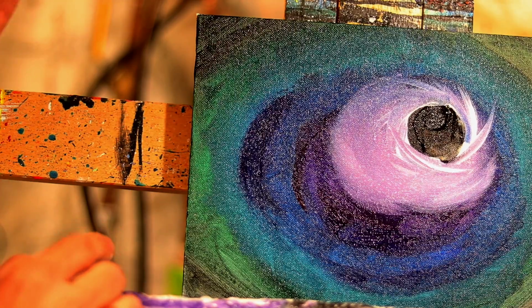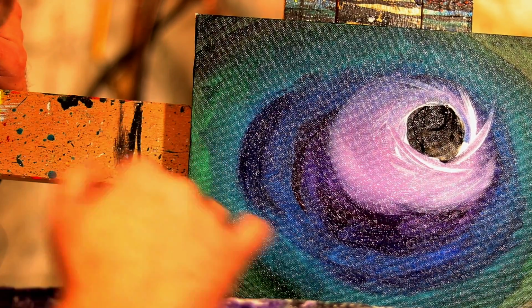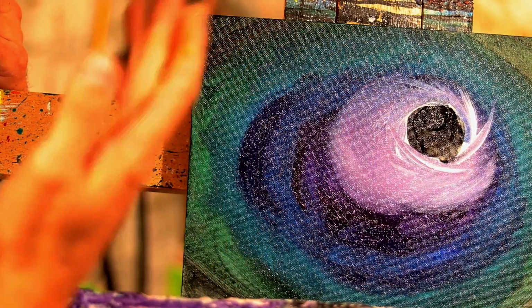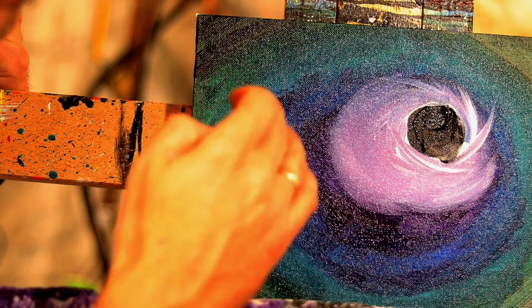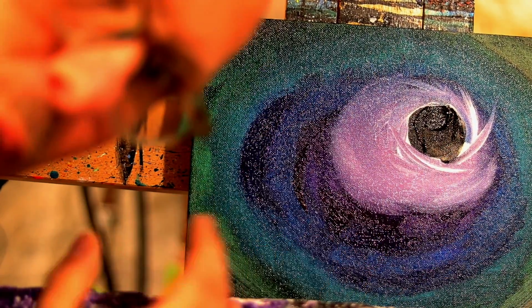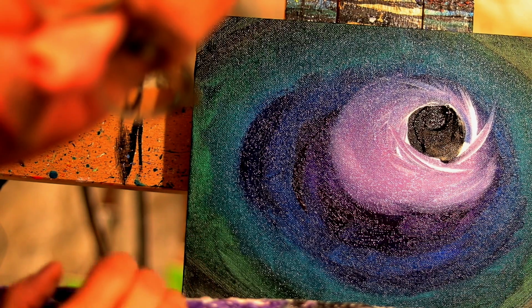Alright, for this layer what we're doing is we started with a dark green into a forest green, a turquoise blue, a pure blue, a purple, a light purple, and then I added some white at the end to show that last pop before it goes into the black hole.